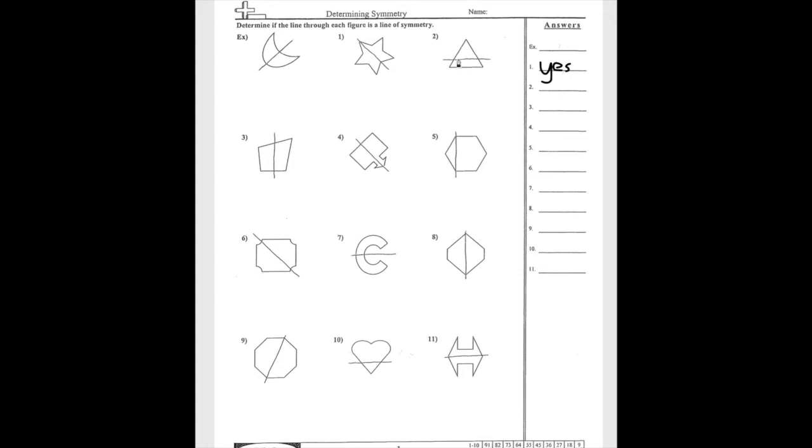If we look at that triangle, sort of similar to my triangle, if we fold on that line, even though that line kind of looks like it's in the middle of the triangle, if we fold it, this point's going to be down here, and it's not going to match up, so that would be no, that line is not a line of symmetry.